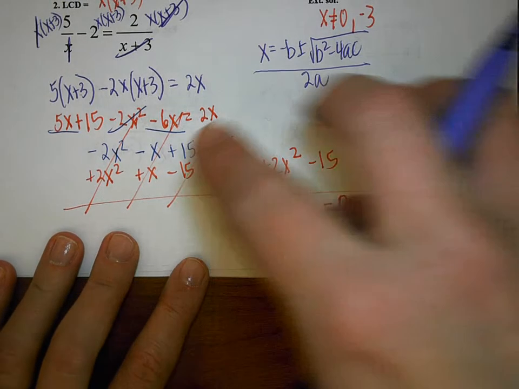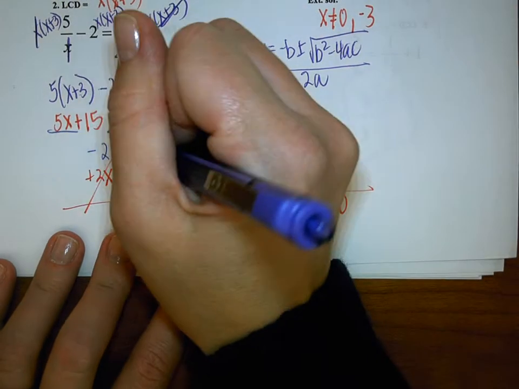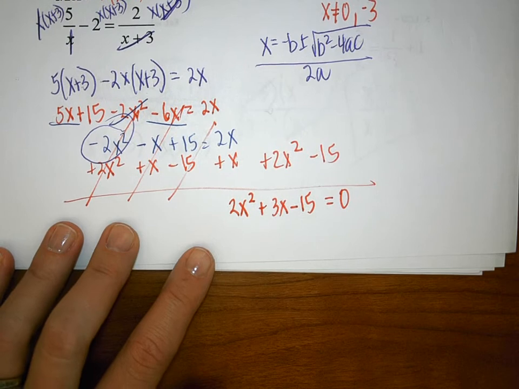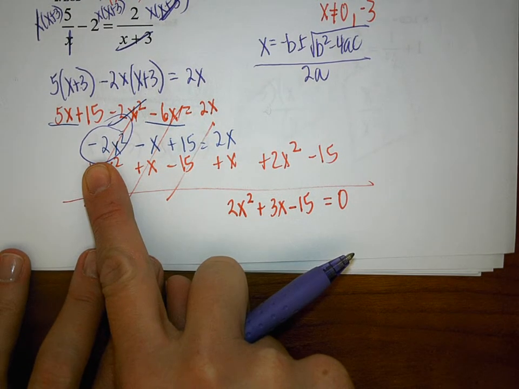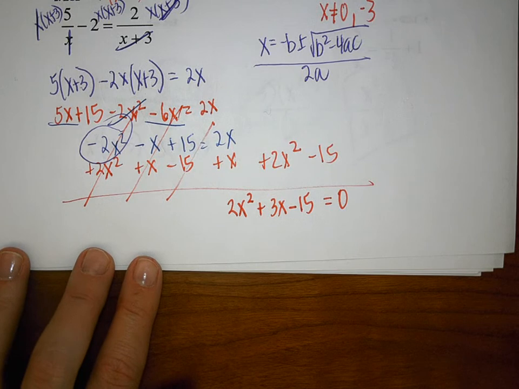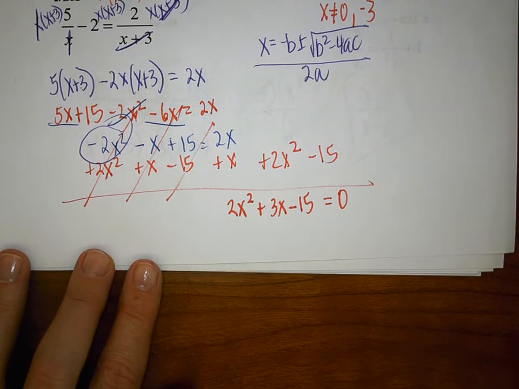Move it off. The reason why I moved everything to the right is because you always want your highest exponent, in this case x squared, and you always want the number in front to be positive. So you could have moved it to the left and then changed all your signs. That also works. But since I know I want that positive, I decided just to move everything to the right.